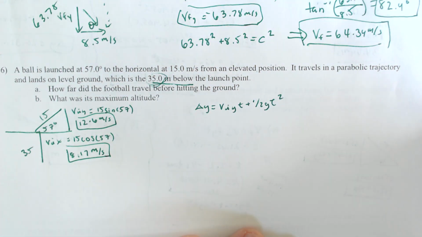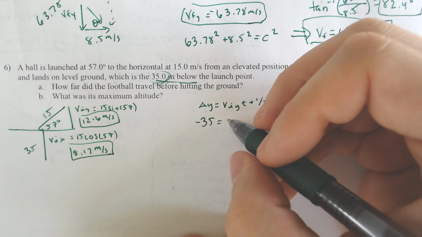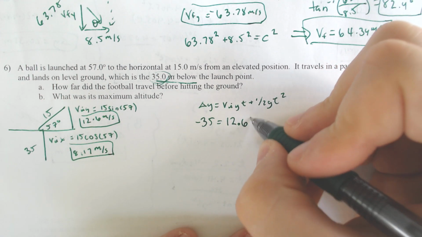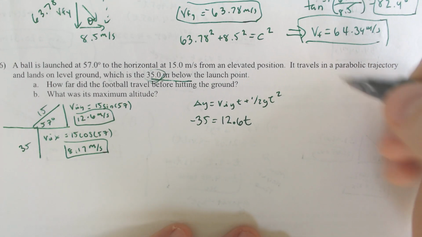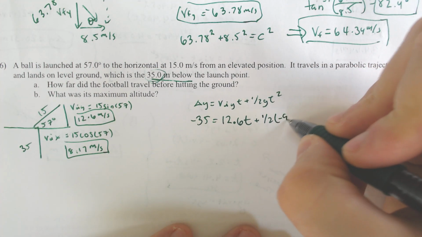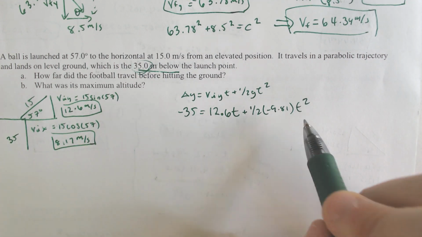It's also not 35. It is -35 because it went down by 35 meters before hitting the ground. It is going up by 12.6, not down. In some cases, it could be down. Maybe you kick down instead of up. Then 1/2 times -9.81 t squared.